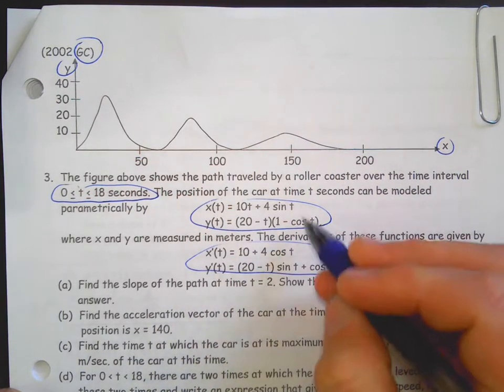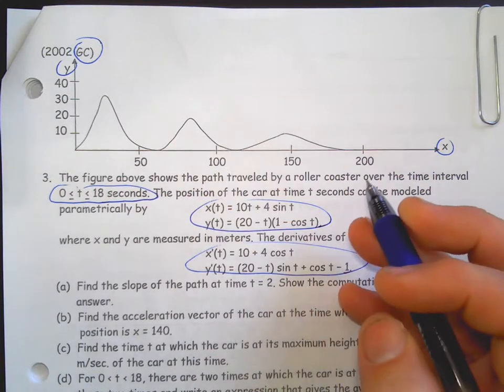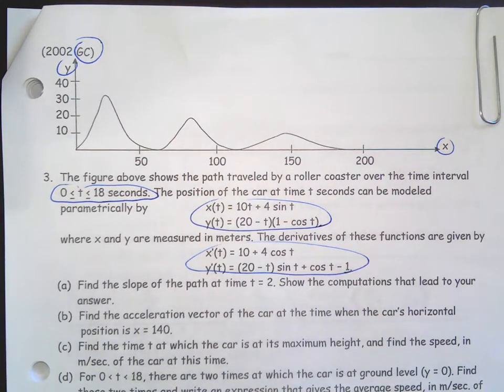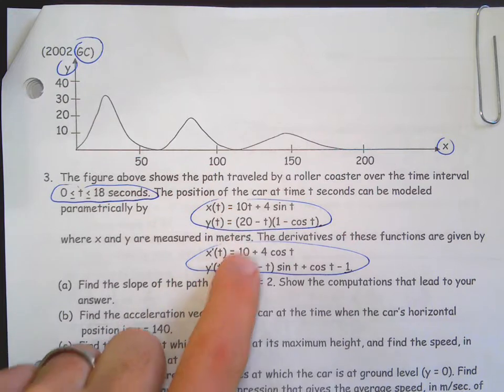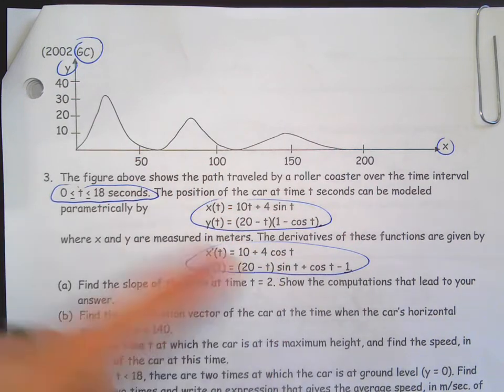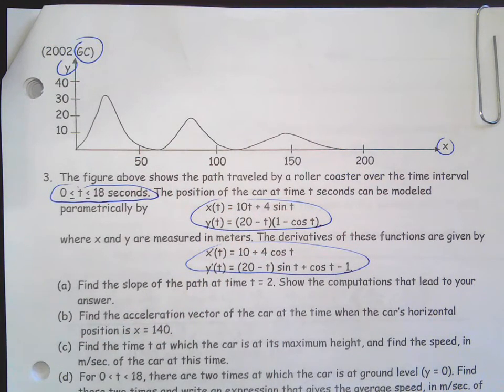Now, by the way, could we have gotten these derivatives ourselves? Yeah, but whatever, we'll take them. Why not? I mean, derivative of 10t is 10, derivative of 4 sine t is 4 cosine t. They're not helping us out that much, but whatever. A, find the slope of the path at time 2. Show the computations that lead to your answer.